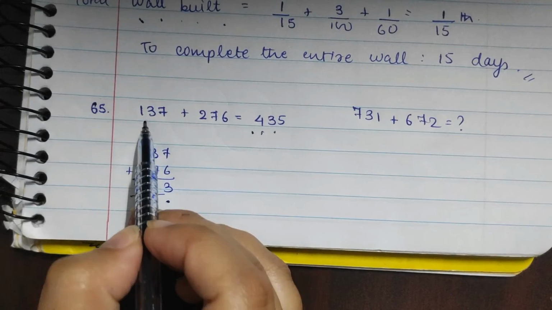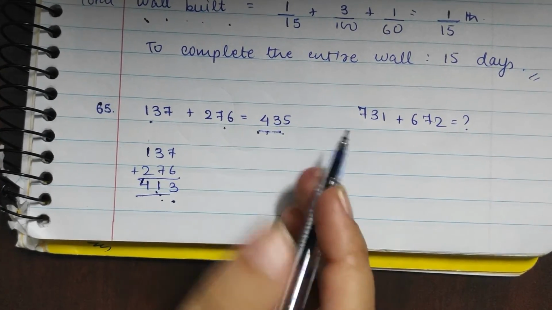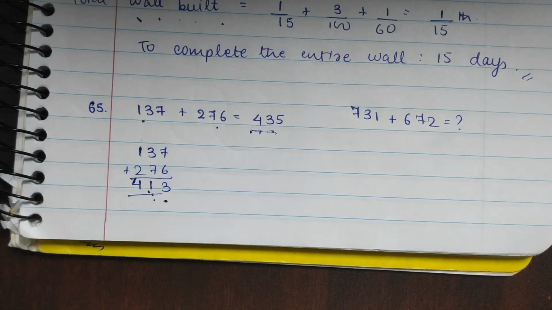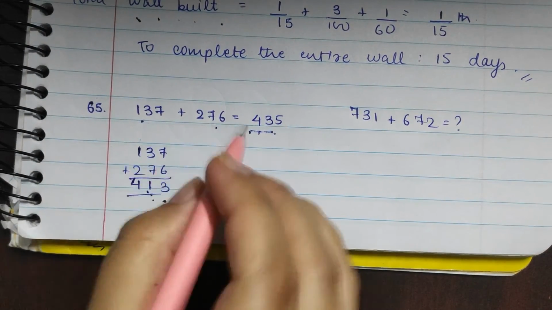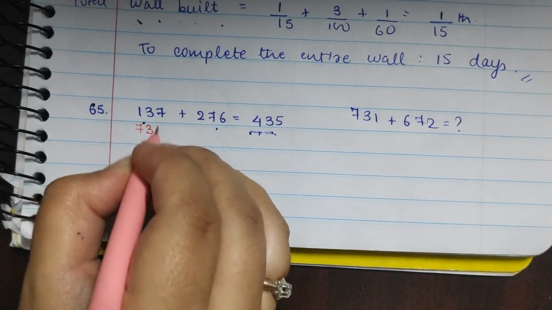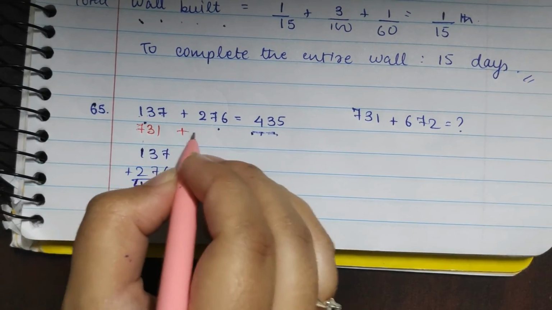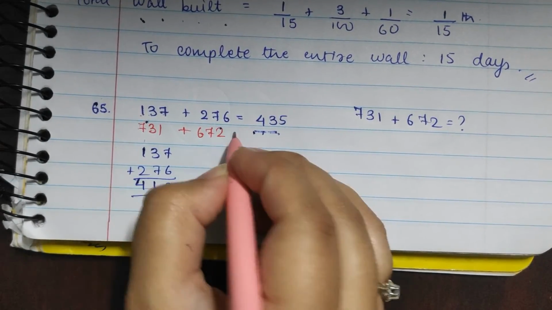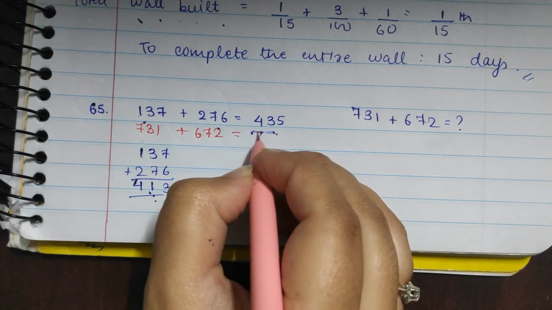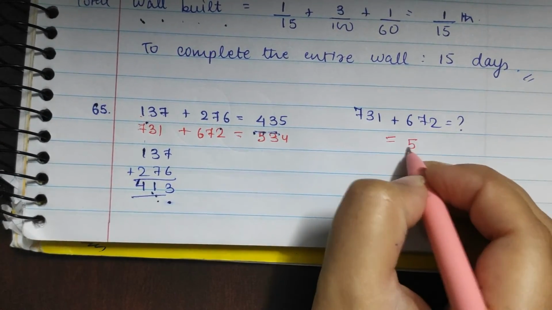You have 137 plus 276 is equal to 435. If you see the question clearly, the numbers have just been written in an opposite way. So 137 becomes 731 and 276 becomes 672, which means this will become 534. So this answer comes 534.